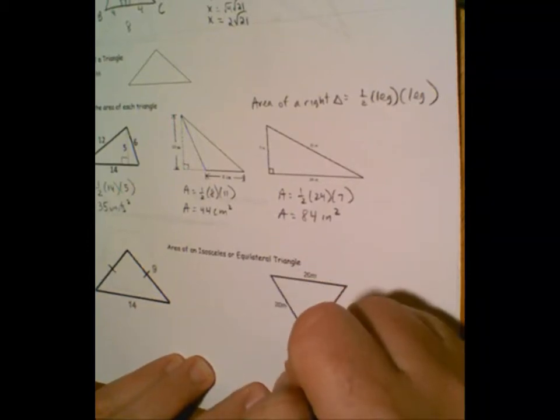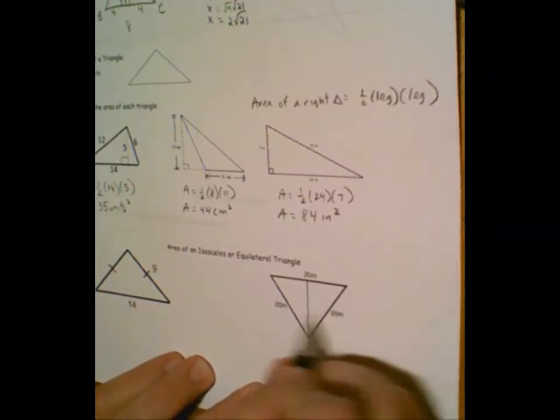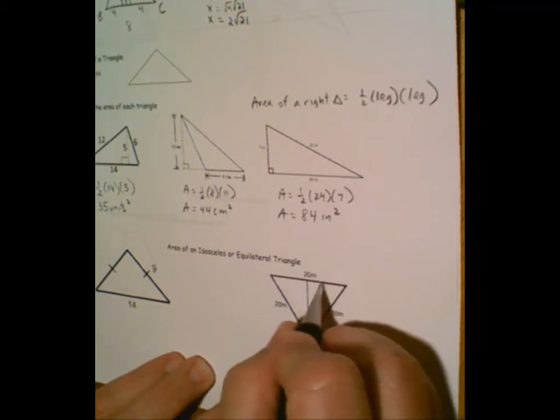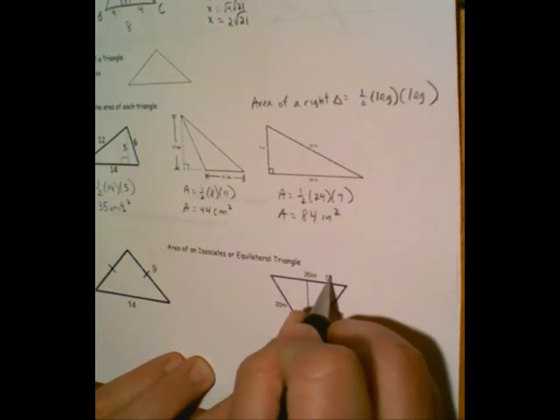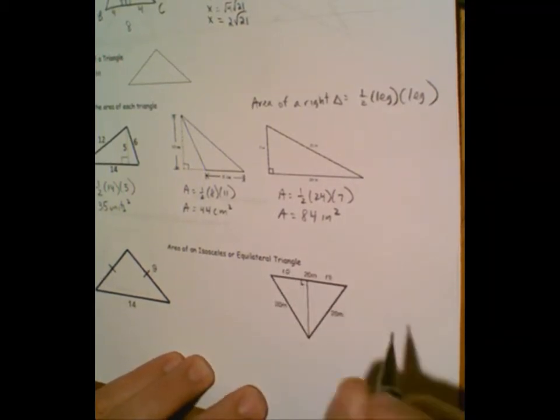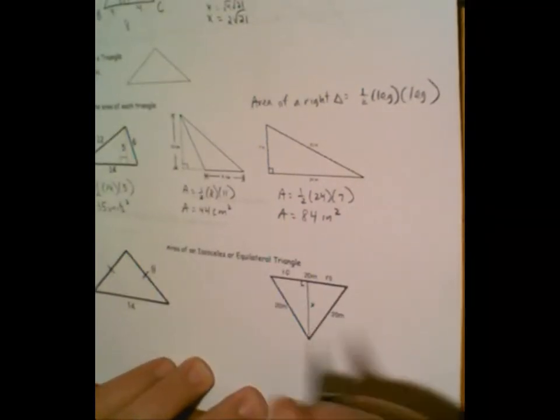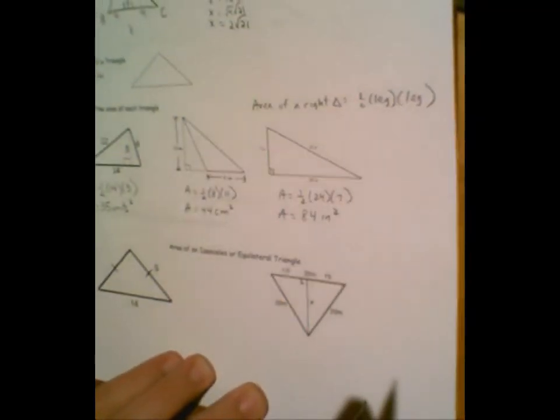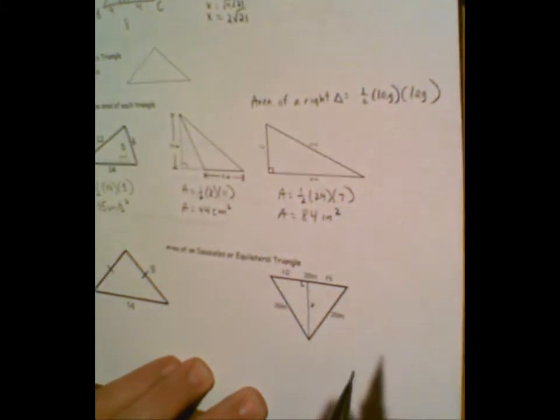If I draw from here to here, those are congruent. So this would be 10 and 10. That would be a right angle on both sides. That's x. Area is equal to 1/2 base times height.